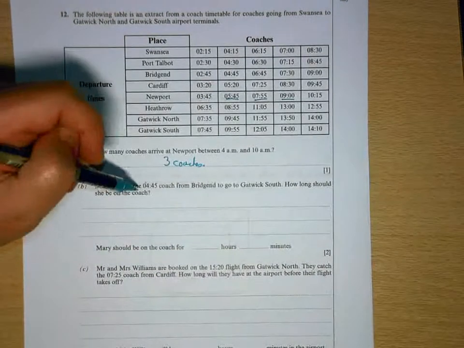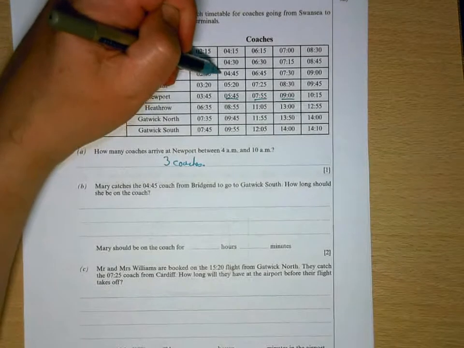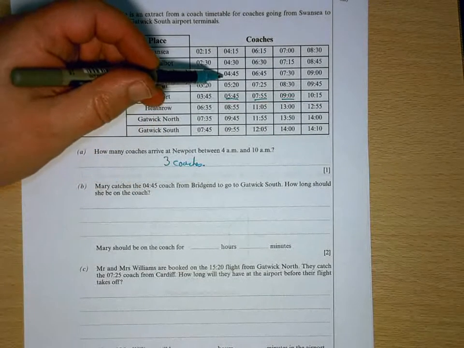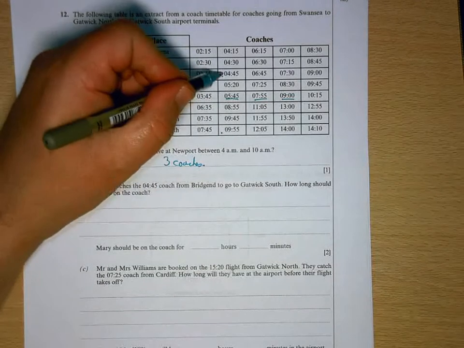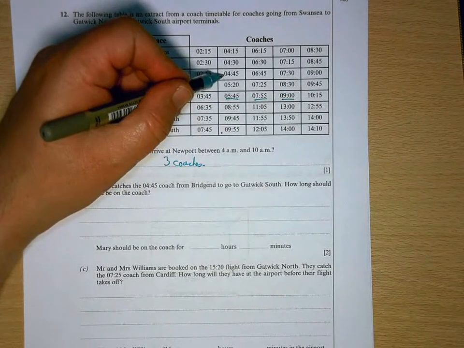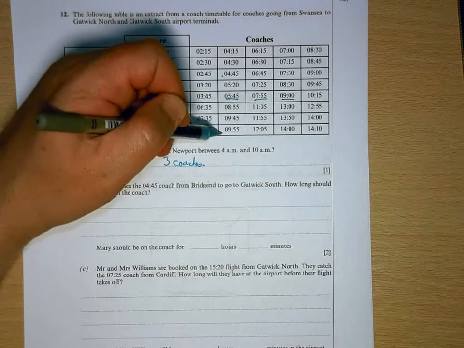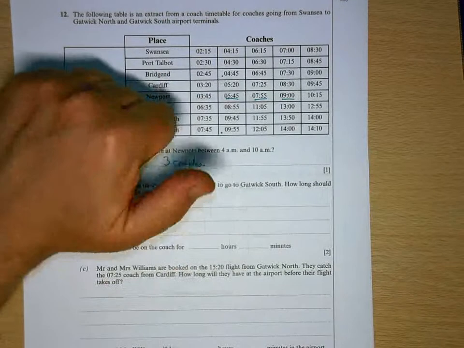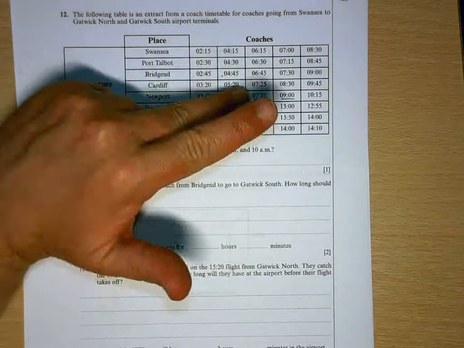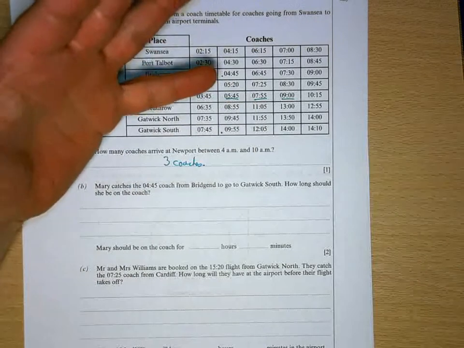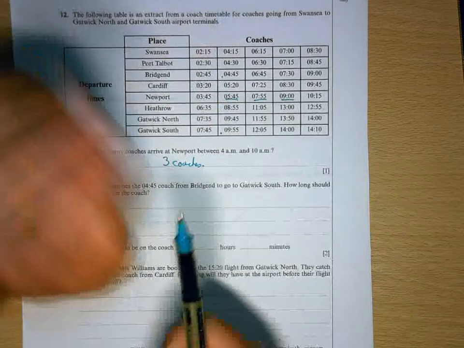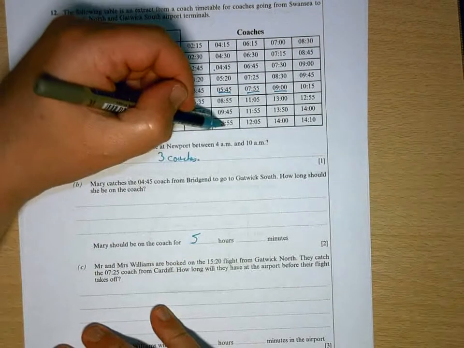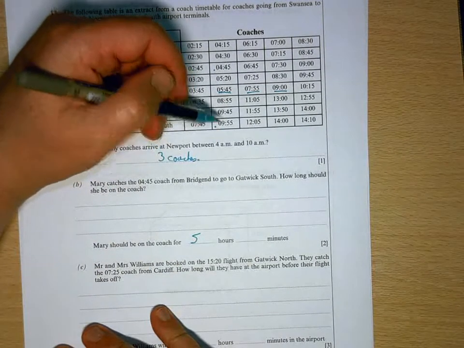Mary catches the 4:45 coach from Bridgend, so that's that one, to go to Gatwick South. How long should she be on the coach? So she's going from 4:45, and she gets there at 5 to 10. So 4:45, just count on your fingers, 4:46, 4:47, 4:48, 4:49, 4:10 will be 5 hours. And then from 4:10 to 5 to 10 is another 10 minutes.